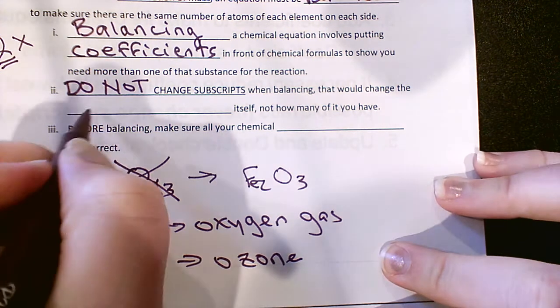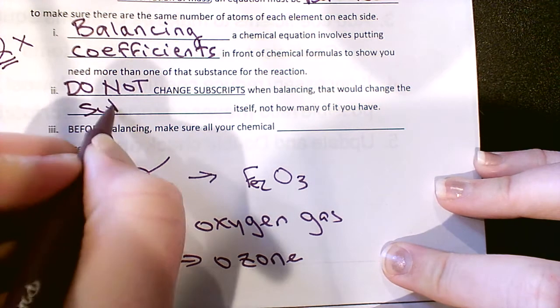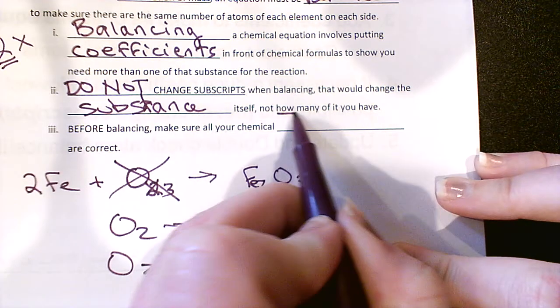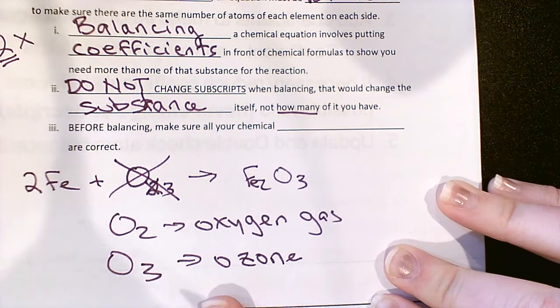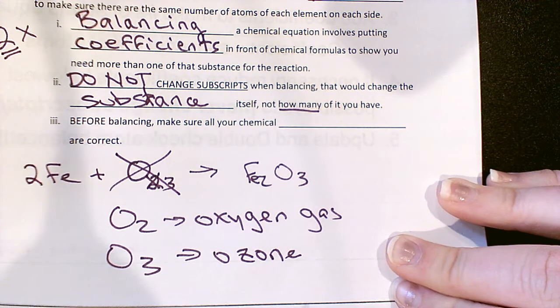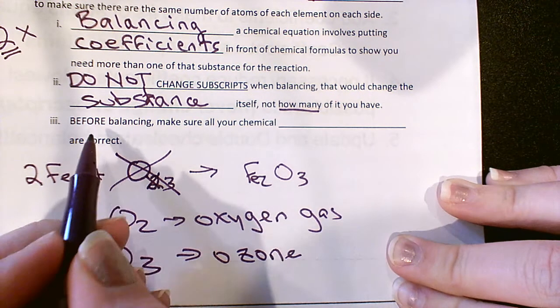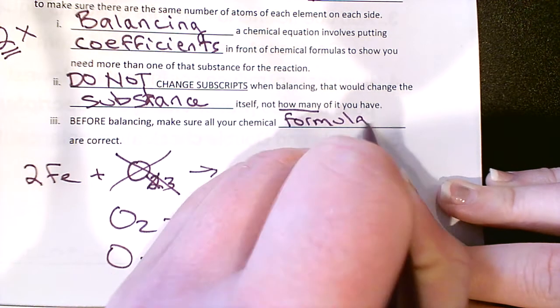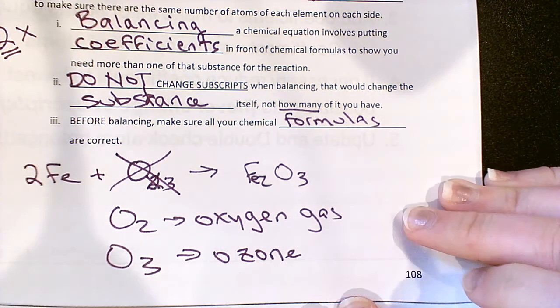This would change the substance itself, not how many. We want to change how many. This would be a bigger deal if we had more time like we usually do. I'm always going to give you these, but before balancing, you want to make sure all your chemical formulas are correct.